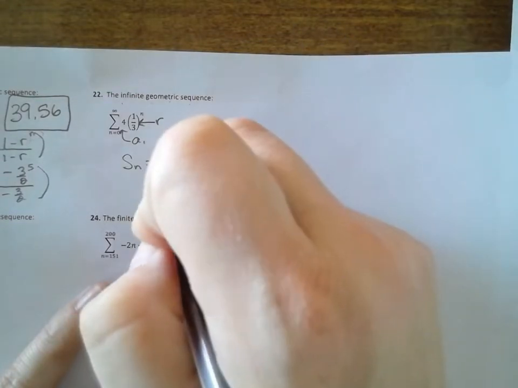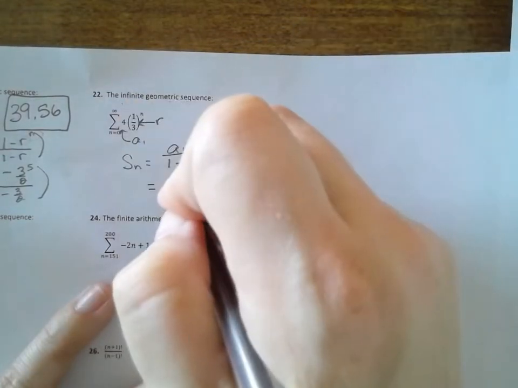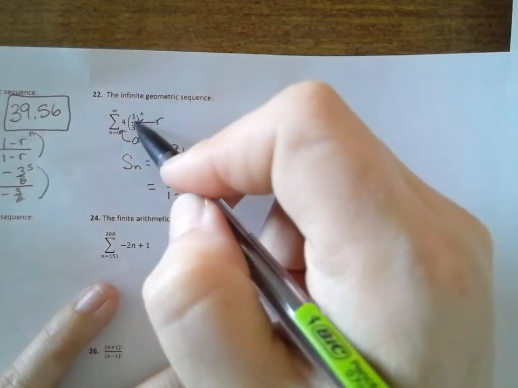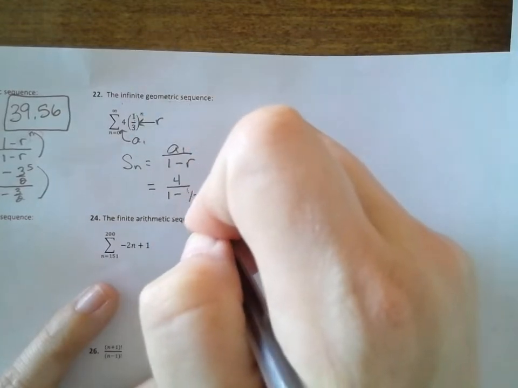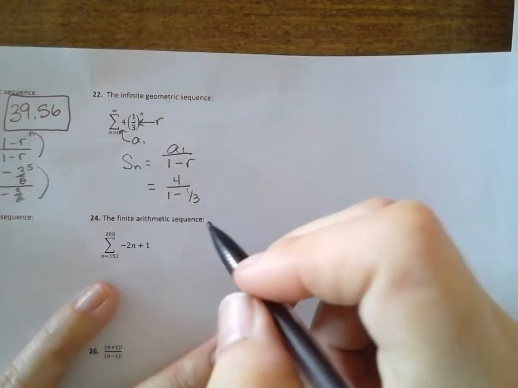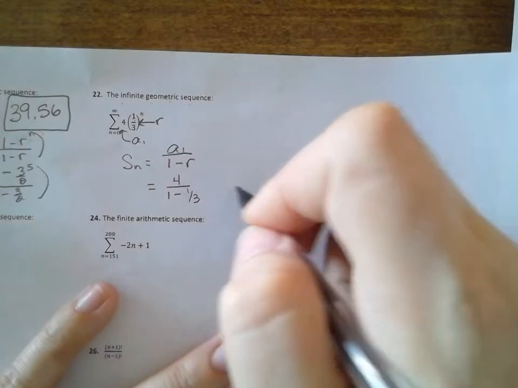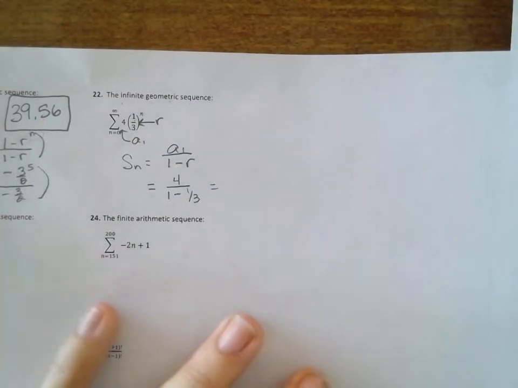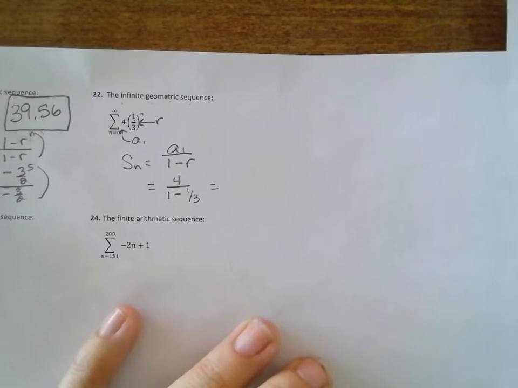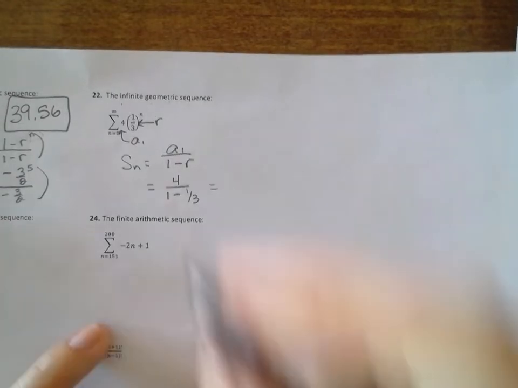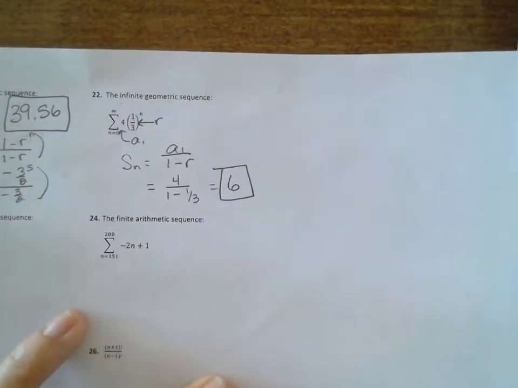Plugging this in, a sub 1 is 4. 1 minus my r value is 1/3. Plug that in, that's 2/3. So this should be 4 divided by 2/3. Invert, that should be 6. Okay, 6.